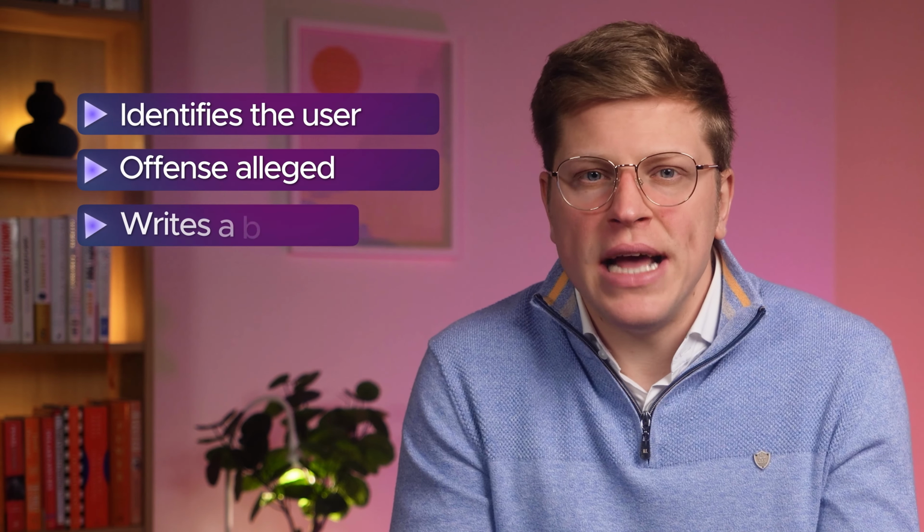We have a list of AI-generated ban responses that require human approval before they can be sent. We need to create a workflow that automatically handles the first part of the process. For example, identifies the user, offense alleged, and writes a ban message. Notifies a human of said message, approve yes or no, and completes the process once the review is complete. For example, sends it to the recipients.